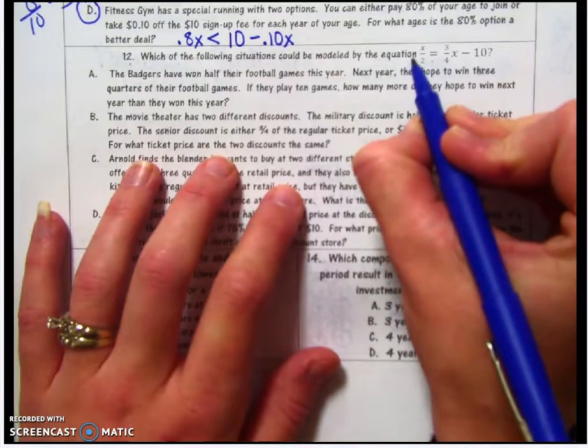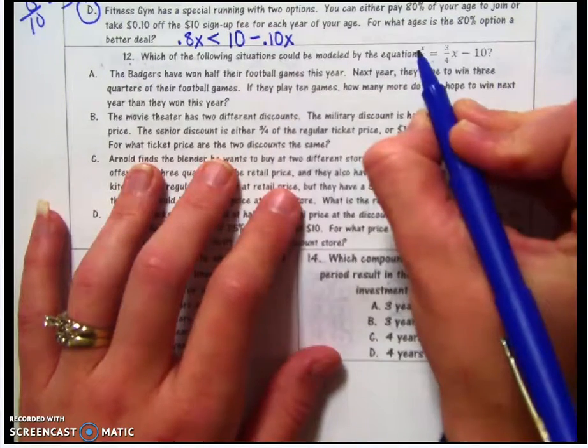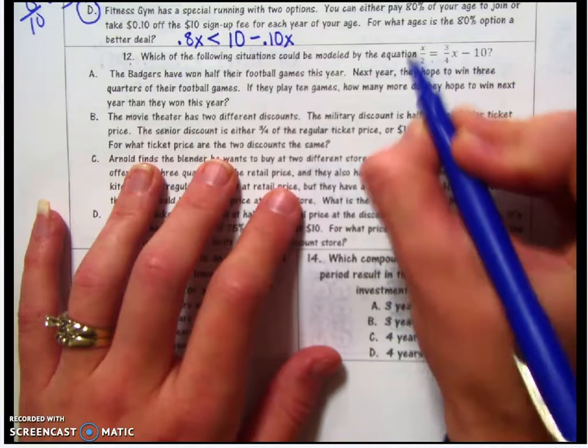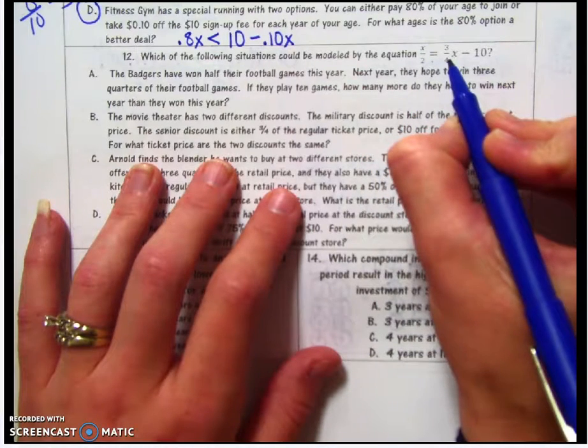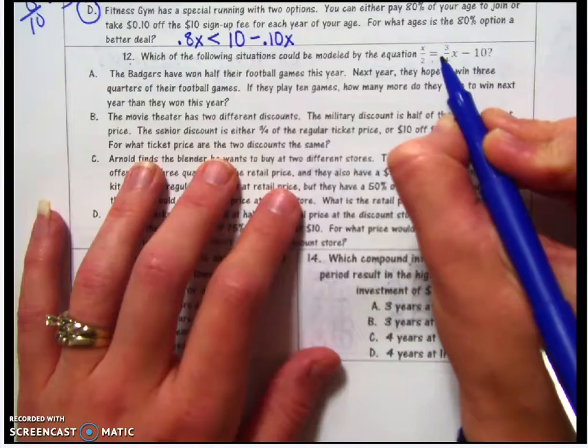All right, so the x divided by 2 works for winning half if x is our number of games, okay? But here, if I want to win 3/4 of my games, I would need to do 10 minus 3/4 x.